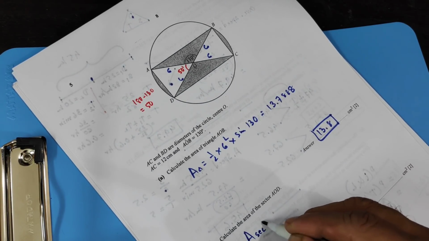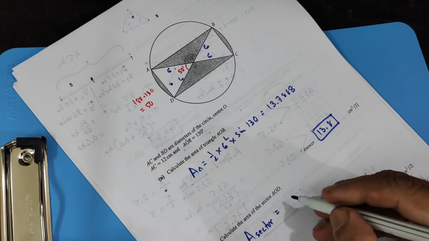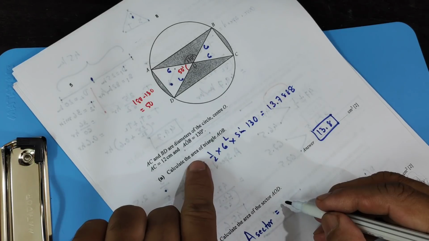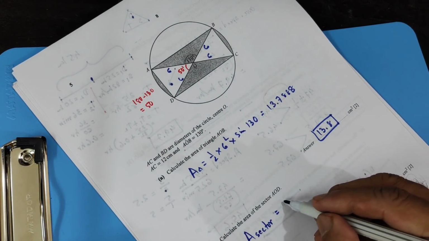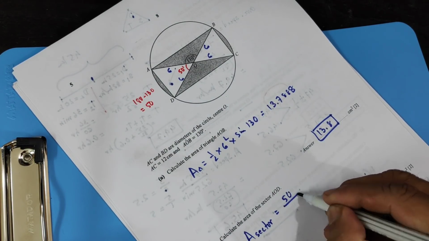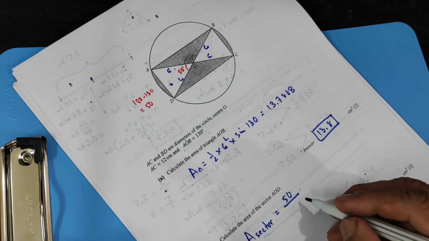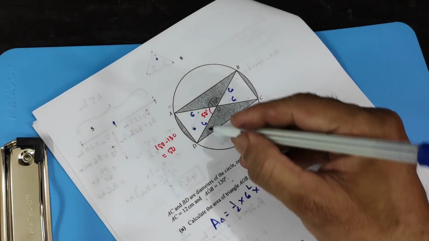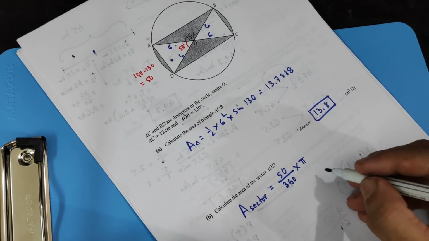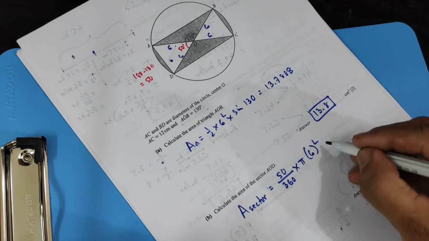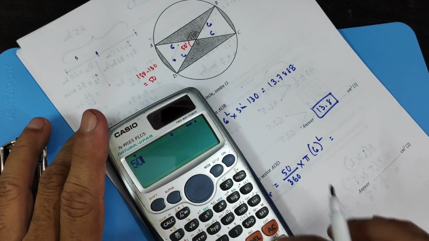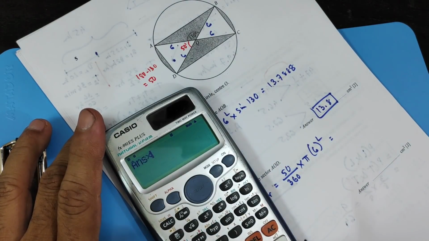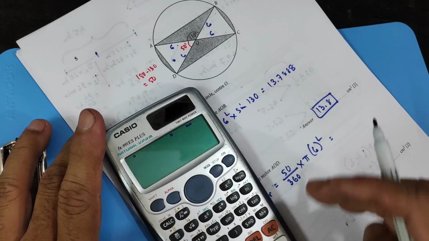Area of the sector should be theta by 360 pi r squared. Theta is 50 divided by 360, pi, and r is 6, so it's going to be 6 squared. So 50 divided by 360 times pi times 36, since 6 squared is 36.